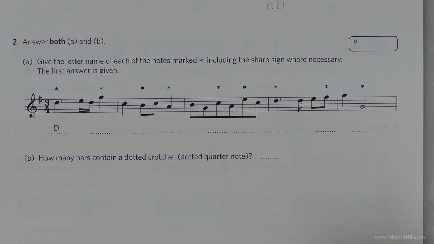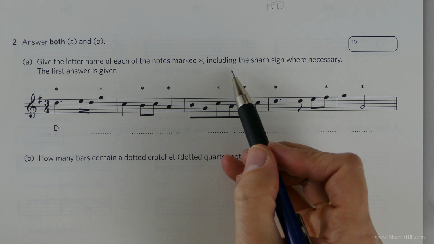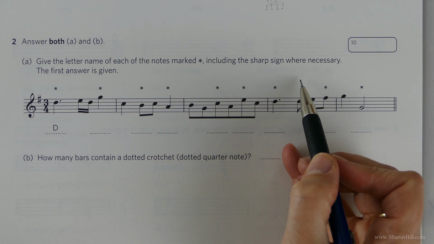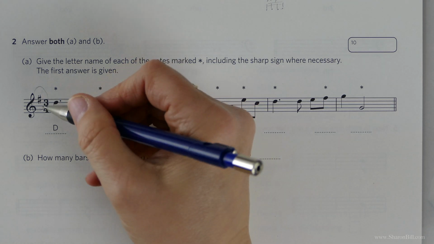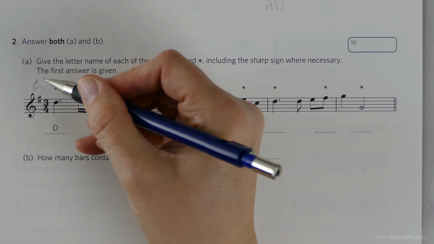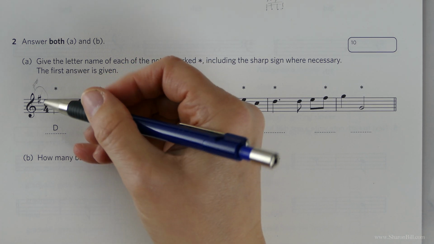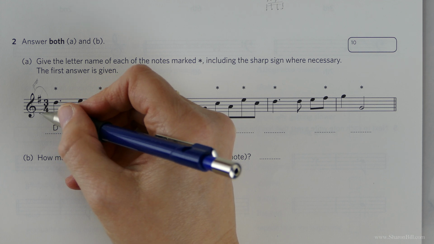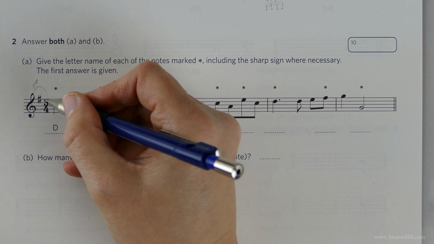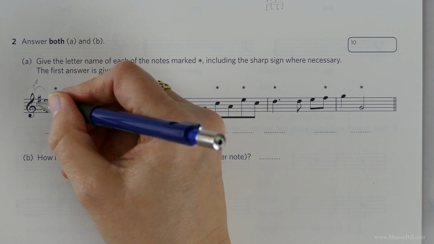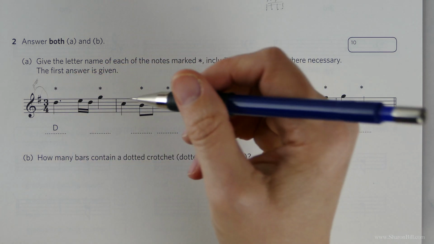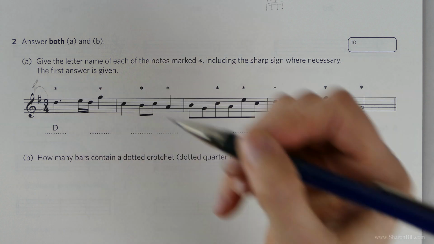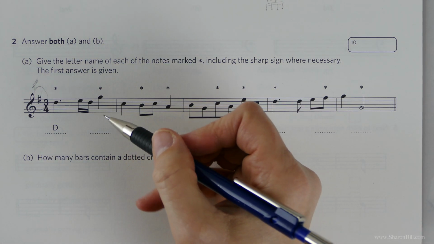So for the first part of this question, we need to give the letter name of the notes marked with a star. They very helpfully reminded you to include the sharp sign wherever necessary. So we have to take into consideration this key signature. So we have an F sharp here. Whenever there's 1 sharp, it's always an F sharp, but you can double check that because we know that the treble clef lines are every good boy deserves football, or every green bus drives fast, or whatever helps you to remember the notes of the lines. And so F sharp, so we need to just keep our eyes peeled to remember the key signature may be active. So here we go.